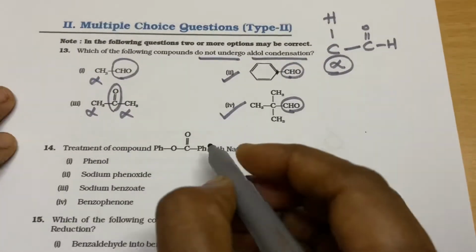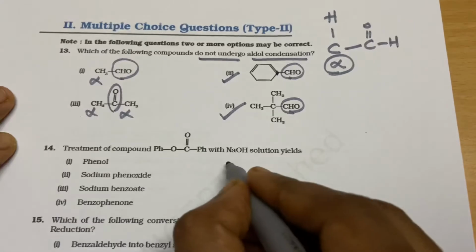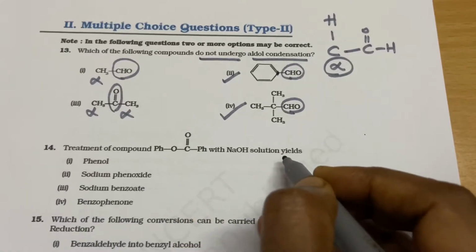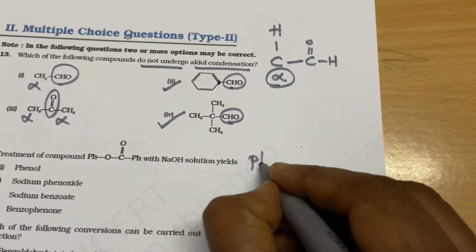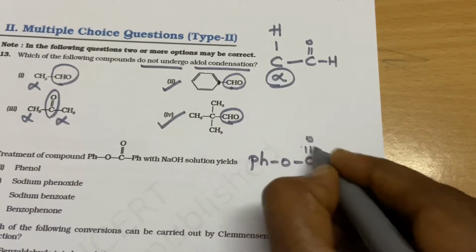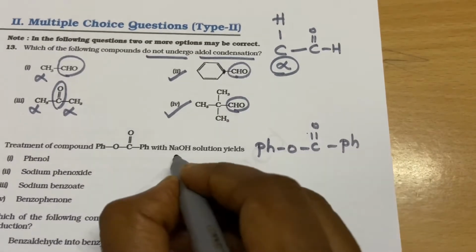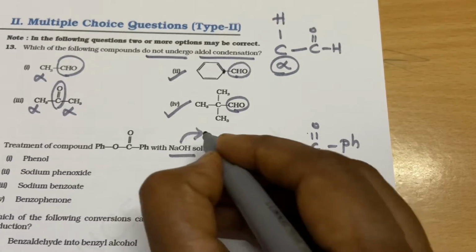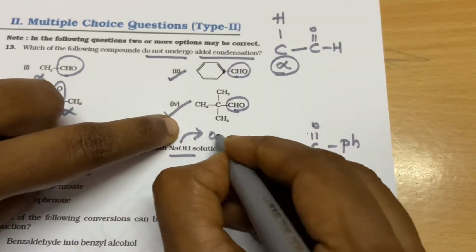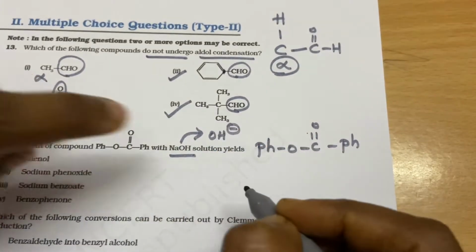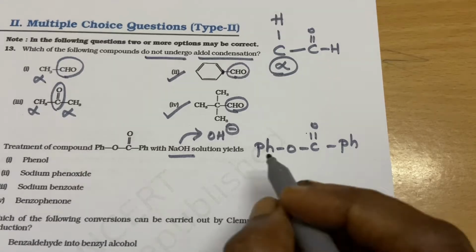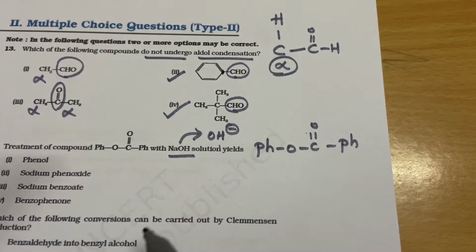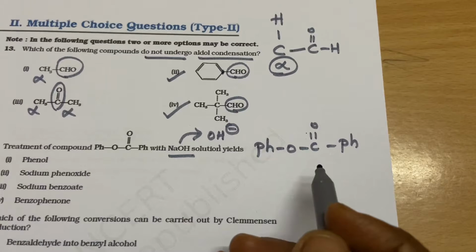Treatment of the compound phenyl benzoate with sodium hydroxide solution. I am going to write the mechanism, then you will know the product. When you treat with sodium hydroxide, what will it provide? It will provide OH hydroxyl ions, which are nucleophiles. A nucleophile will always search for an electrophile.